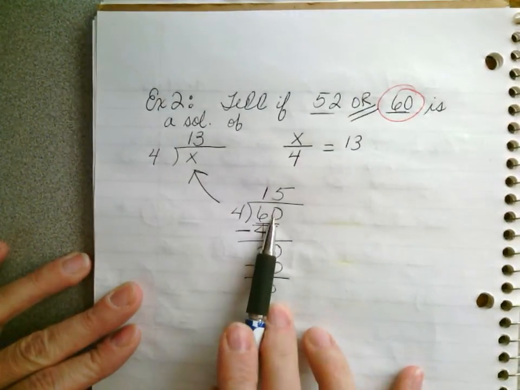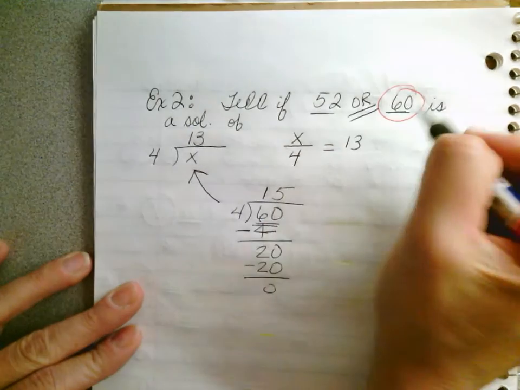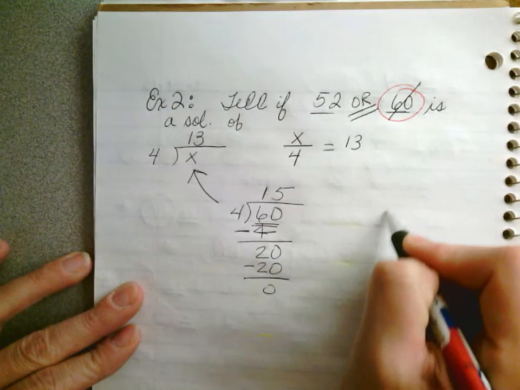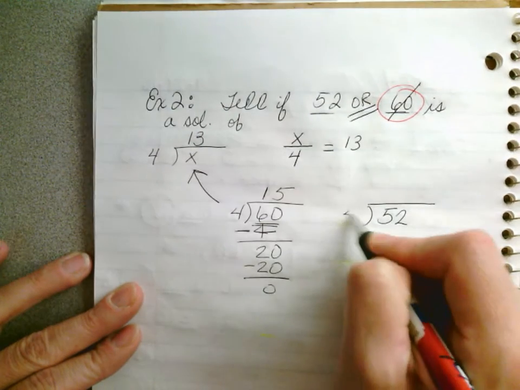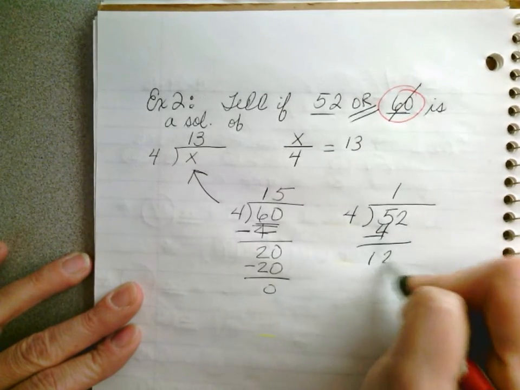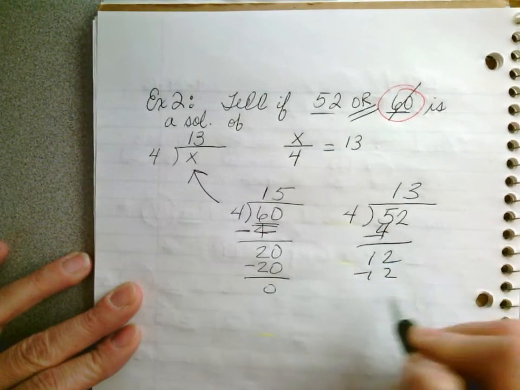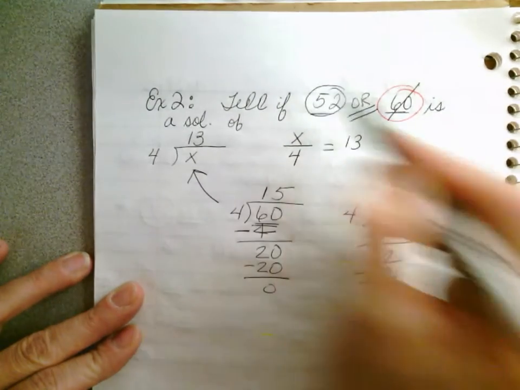So is 60 divided by 4 13? Nope. We can assume the answer is 52, but we'll test it anyway. Okay, I'm just real quick doing that. So is the answer 52? Yes.